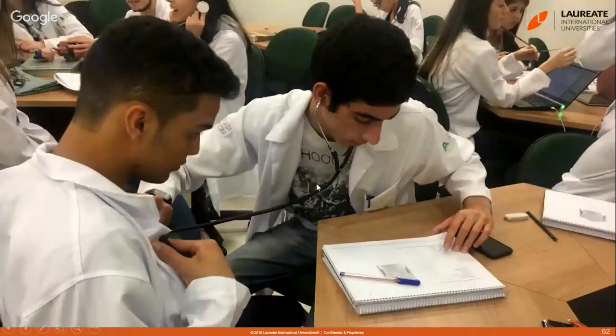Here, another tool of the living anatomy is the auscultation. Can you see here that the students are using a guide? This is an important point of our model. If we want our students to be really active, they need to have a good guide. If they need to ask all the time the teacher what they must do, this is not an active methodology. The students need to have a really good guide where they can follow step by step what they are going to be doing during one class.